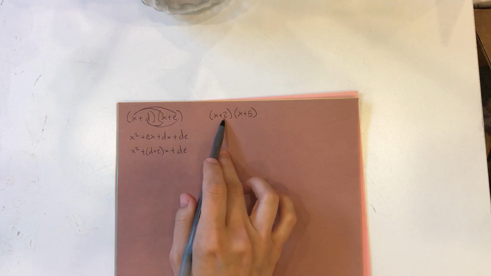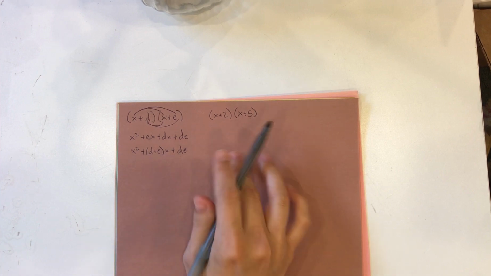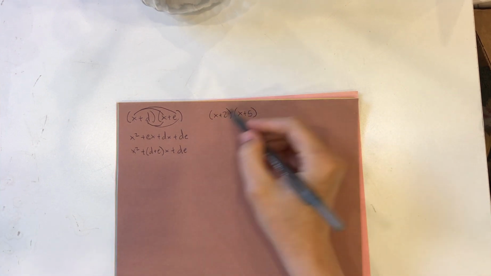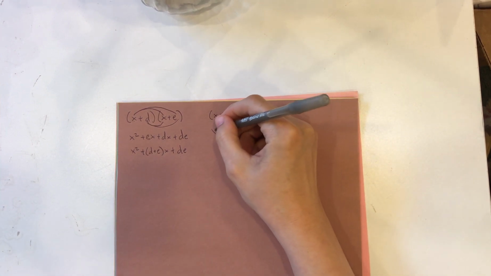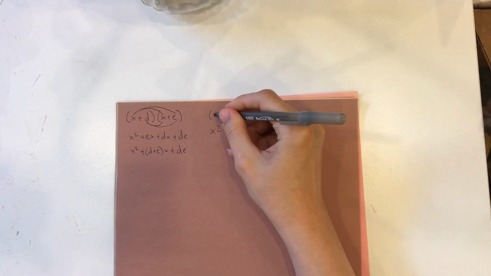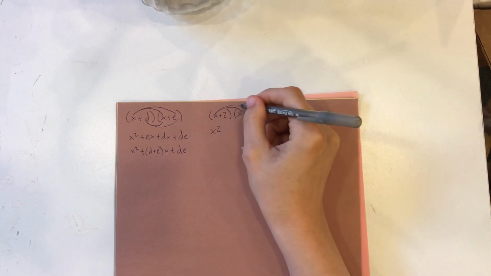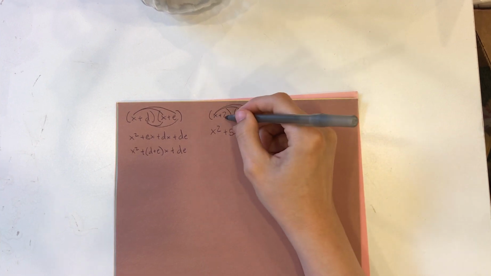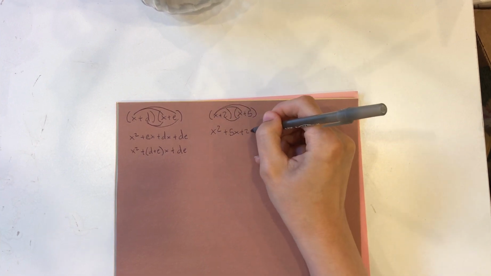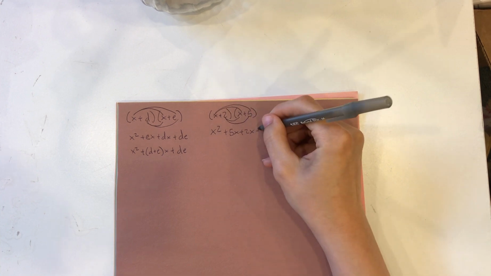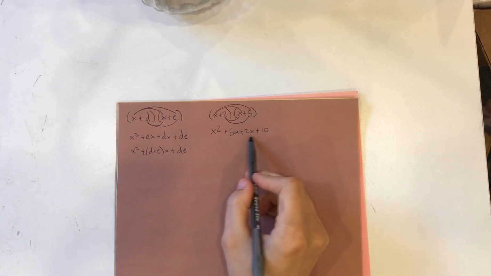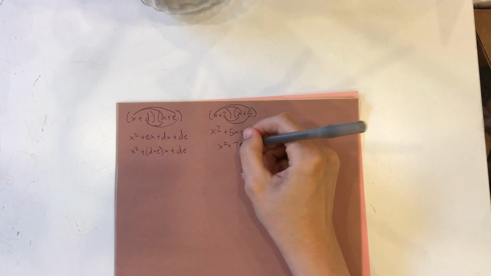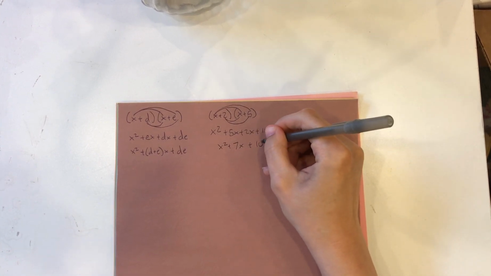So let's say that we can apply that here. I can multiply it out for you in a second. Actually, let's multiply it out first, and then I'll show you how we can apply this. So x times x is x squared. X times 5 is 5x. 2 times x is 2x. And 2 times 5 is 10. We can put those together: x squared plus 7x plus 10.